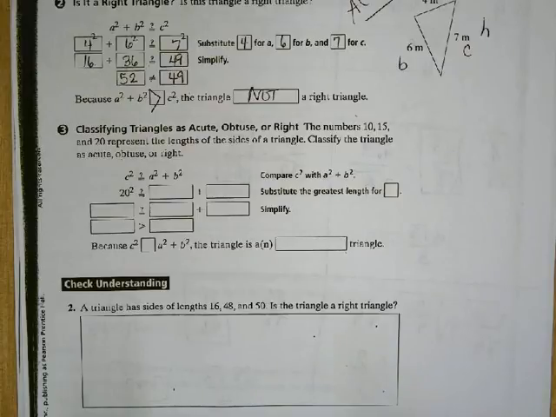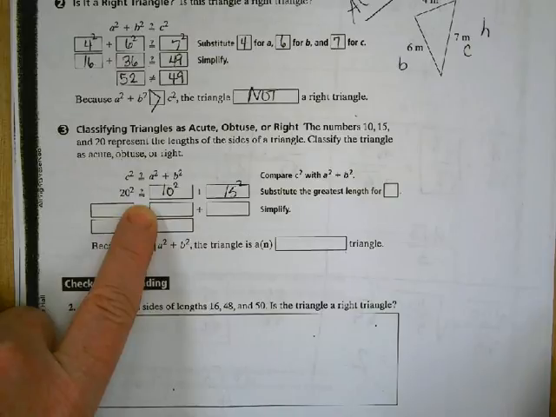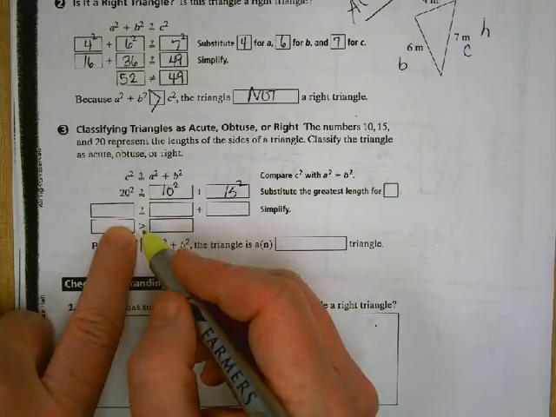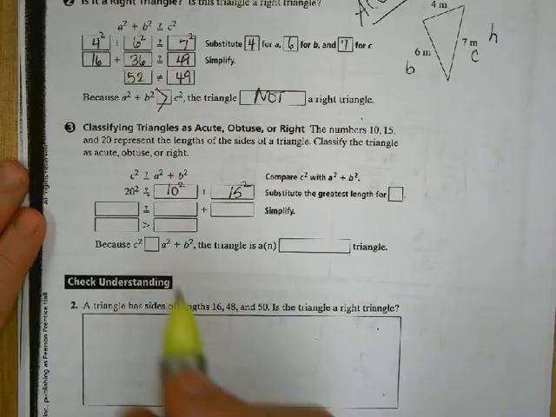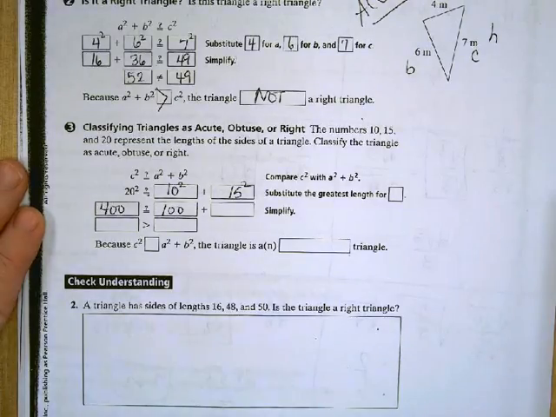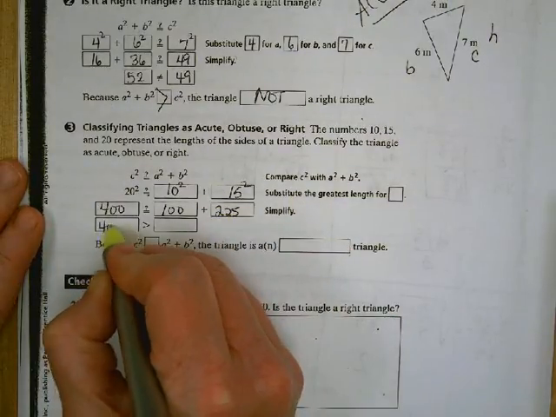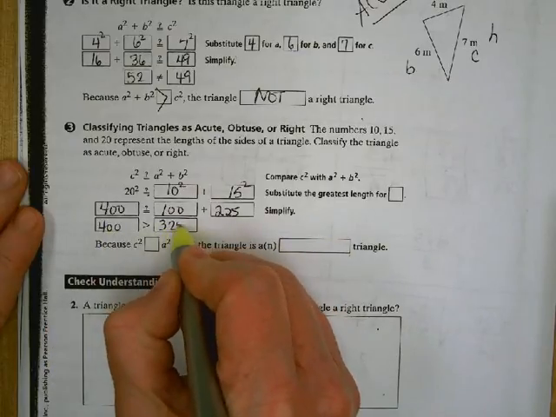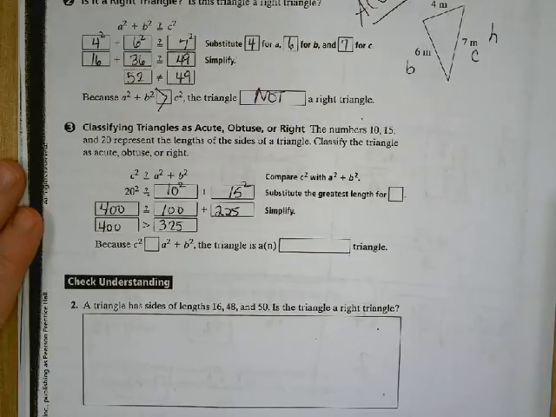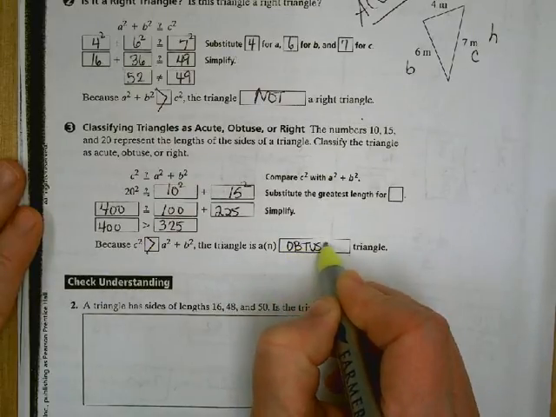So 20 squared is equal to 10 squared plus 15 squared. We're checking to see if those are equal. 20 squared is 400. 10 squared is 100. 15 squared is 225. So 400 ends up being greater than 325. So was C squared equal to, bigger than, or less than A squared and B squared? So that makes the triangle obtuse.